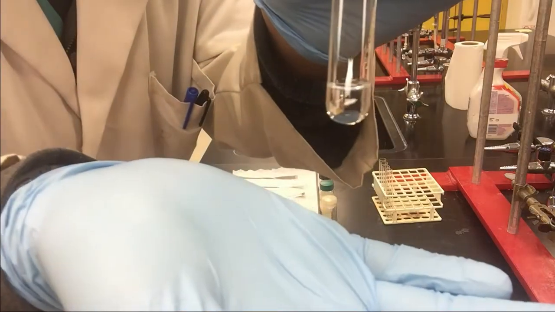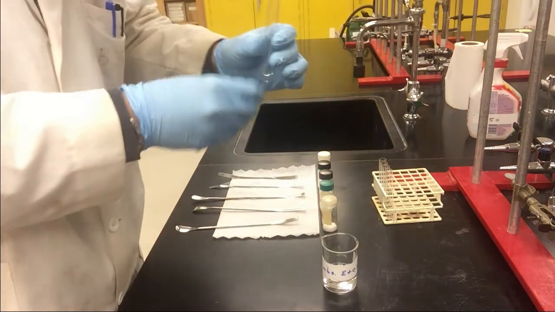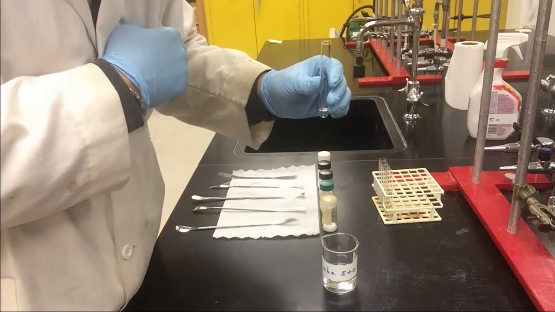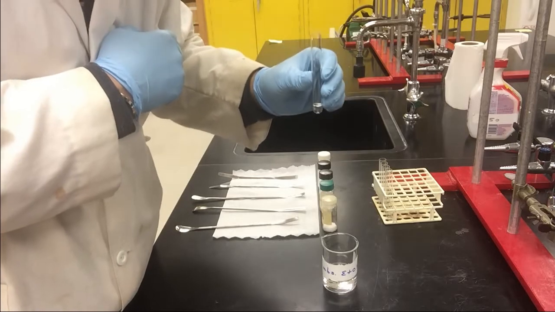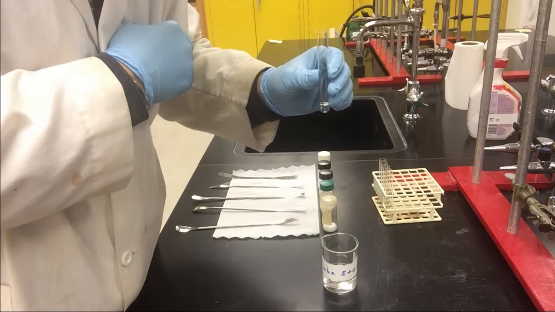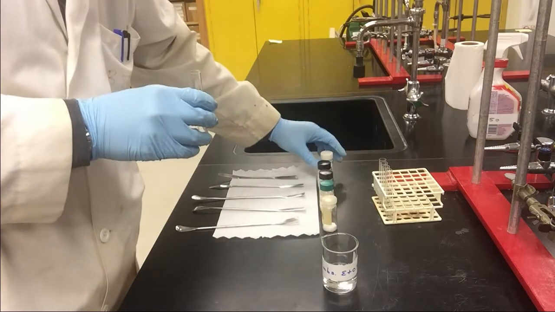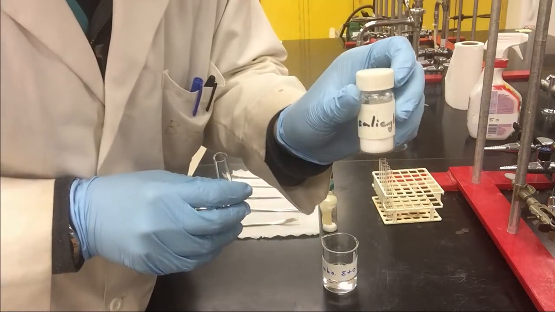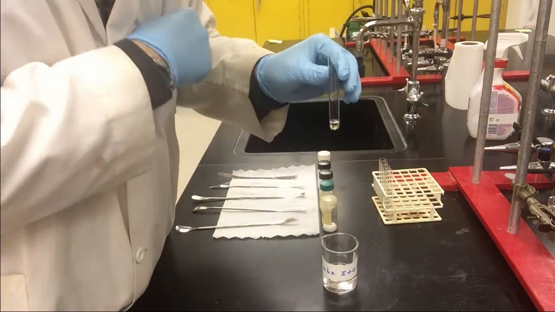Okay, please take a look at it. Now it's a clear solution. And then make sure you label it. There are 5 different samples. However, after dissolution, all the samples are clear solutions. If you don't label your test tubes, there's no way to distinguish your samples. The first sample I made is salicylic acid, so I will label it with SA.